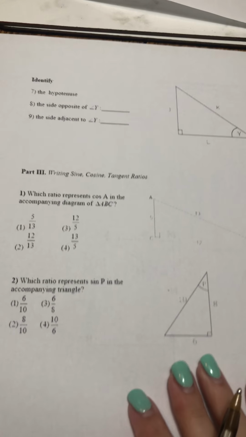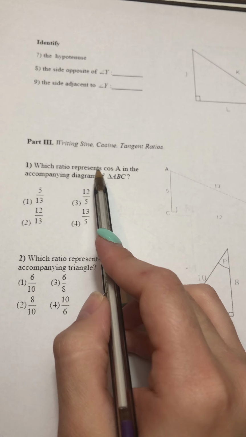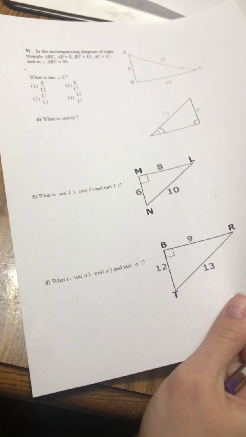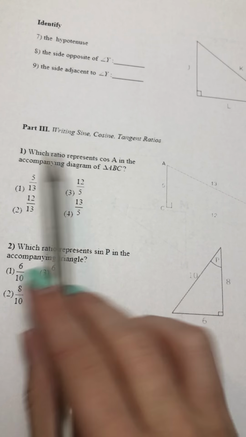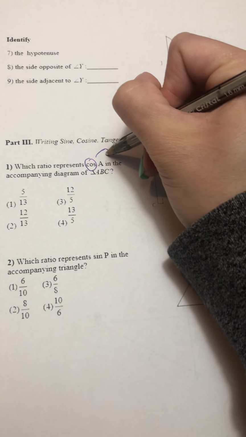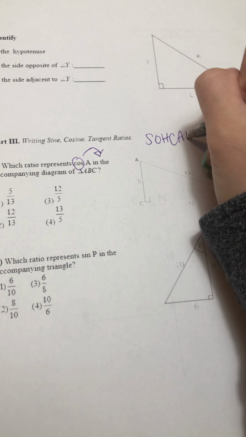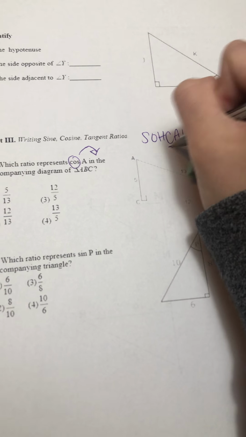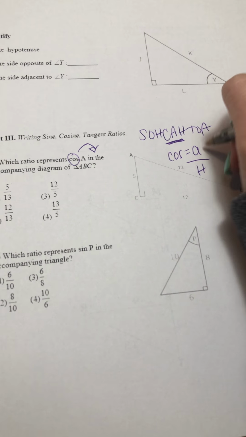So as the first page, you're doing those for the second 2 problems, and then I'll help you guys with the first one. So for part 3, I'll help you with number 1, but you have to do up to number 6. All right, so which ratio represents cosine of A in the accompanying diagram? So again, if you see cosine, you should be thinking of your little word here, SOHCAHTOA. We're using cosine, which is adjacent over hypotenuse.